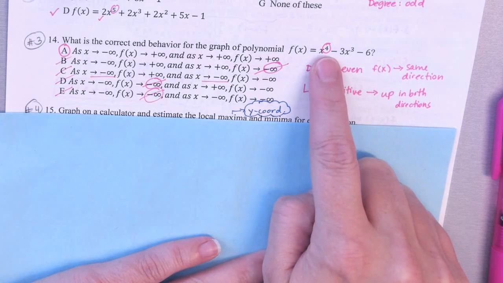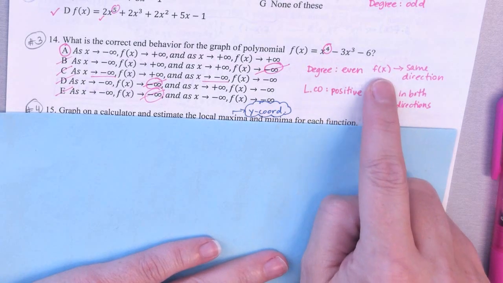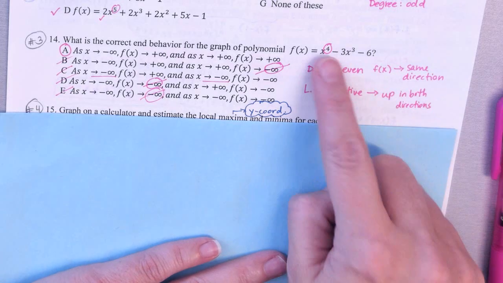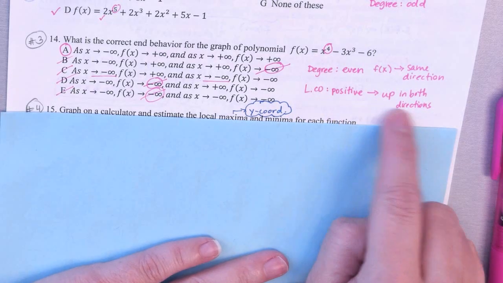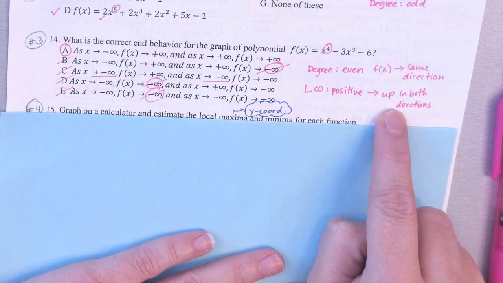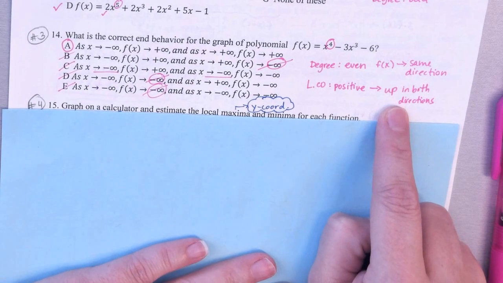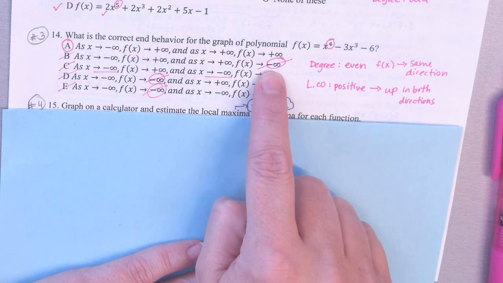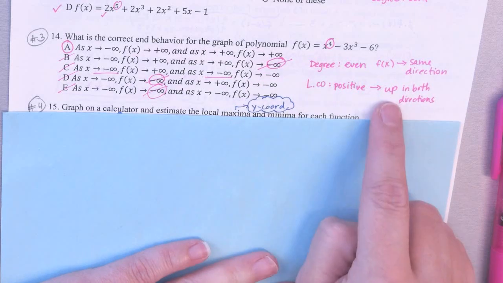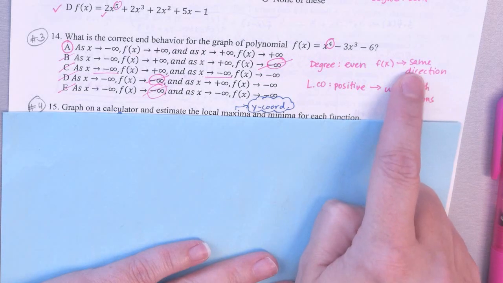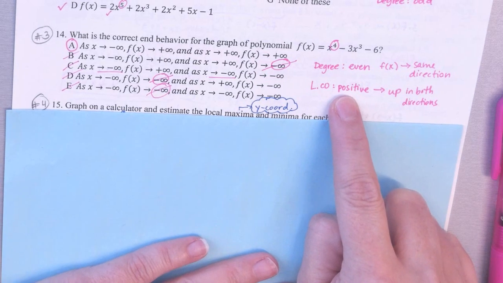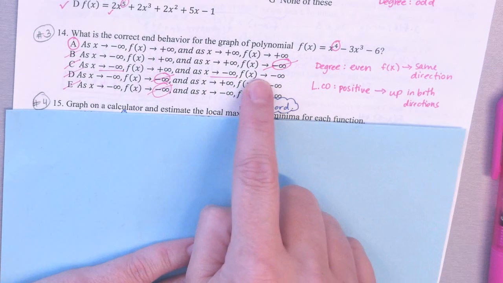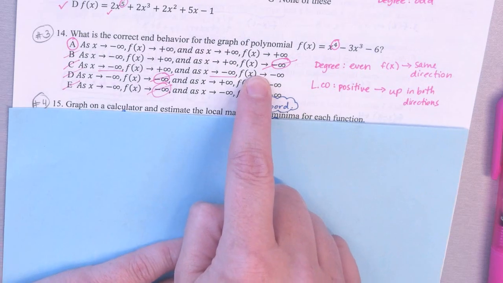The first thing I'm looking at is the degree. If it's even, that means that the ends of f of x have to go in the same direction. And then because the leading coefficient is positive, it has to go up in both directions. So right away, as I'm looking at these, I see somewhere it says f of x goes to negative infinity. No, that's not going to happen. They're going up in both directions because it's even with a positive coefficient. Okay, so that's not going to work out. Same thing with this one. That can't work out because it says f of x is going to negative infinity.